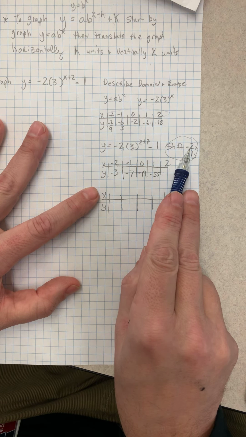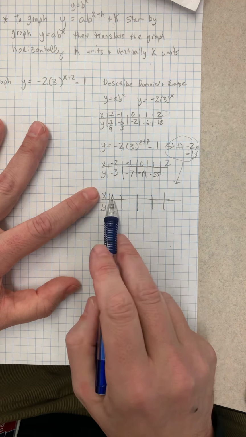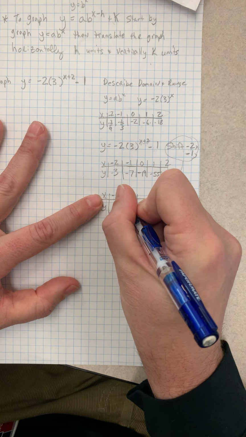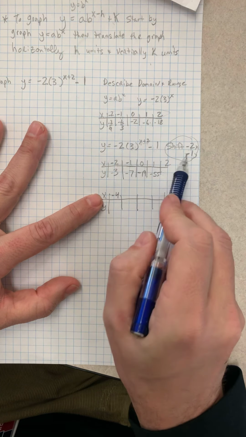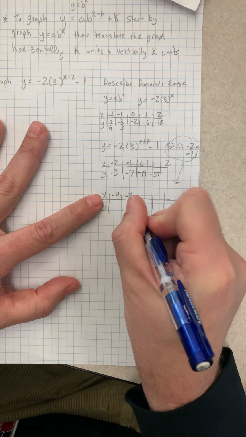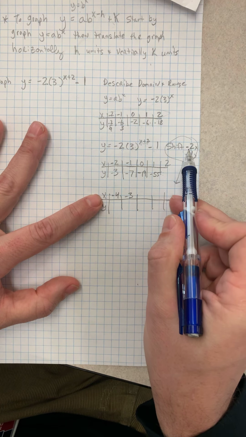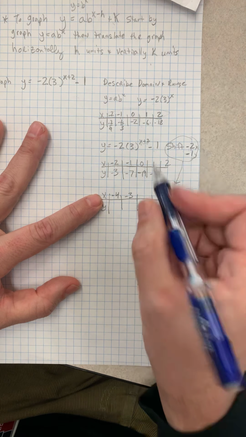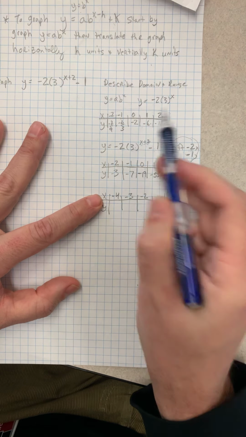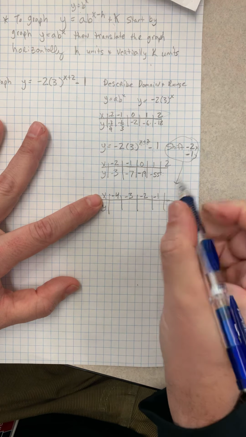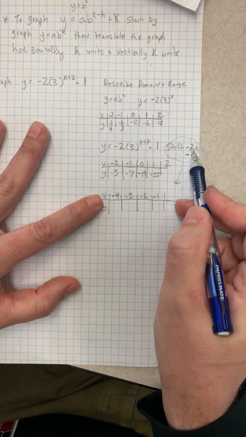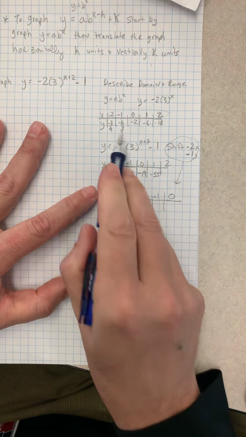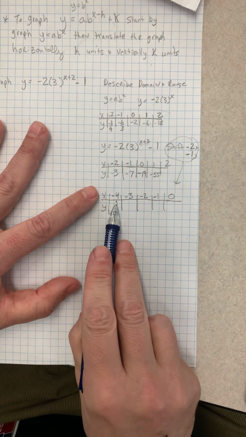So I need to just take my x's and subtract 2 from them. So if I'm at -2 and I move another -2, that's going to be a -4. If I'm at -1 and I shift to the left -2, that would be -3. If I am at 0 and I shift, that would be -2. If I'm at 1, it would be -1. And if I'm at +2, 2 subtract 2 is 0. All I did was subtract 2 from each of these numbers.